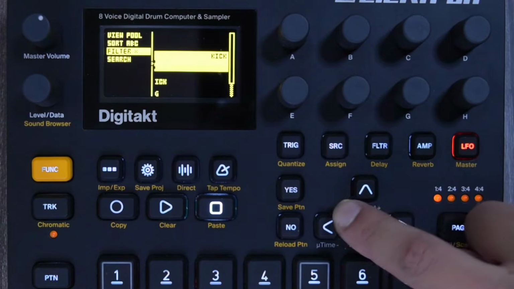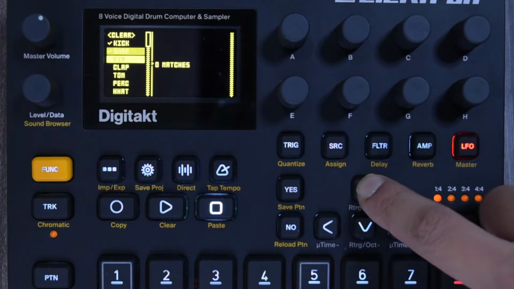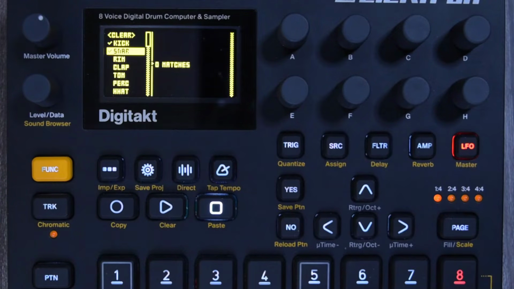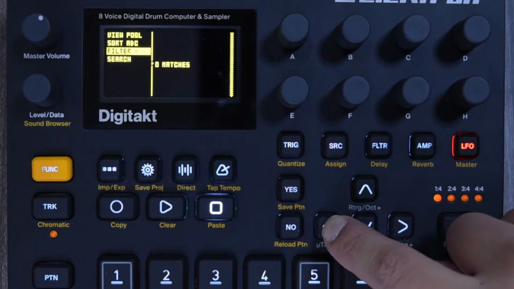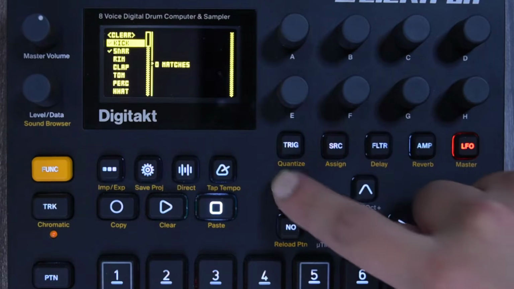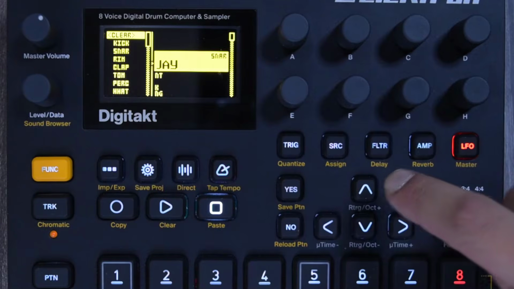So again, you can select multiple filters. If I go to filter and do kick snare, it's going to give you all the ones that have a kick and snare tag at the same time. That's why we have no matches. If I do just a kick, it will give you just the kicks. Right? For now, I'm just going to remove all the filters.